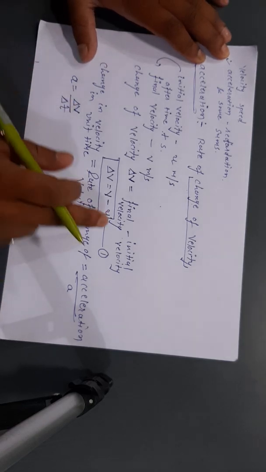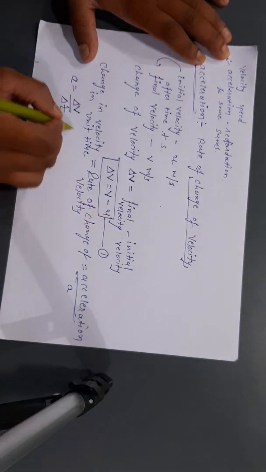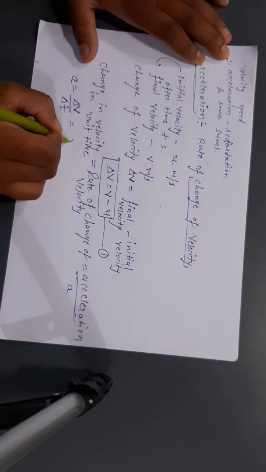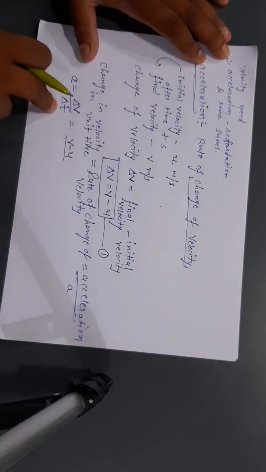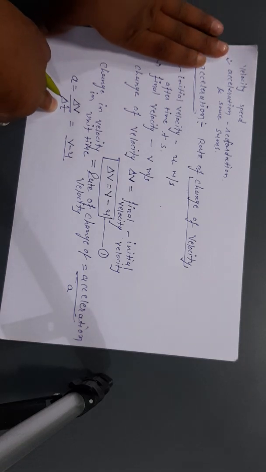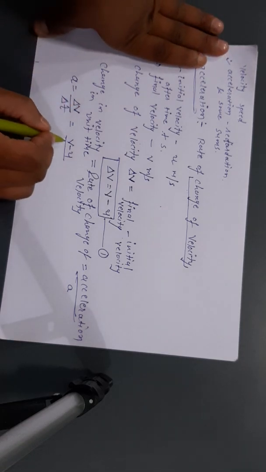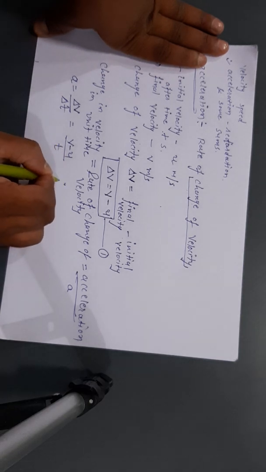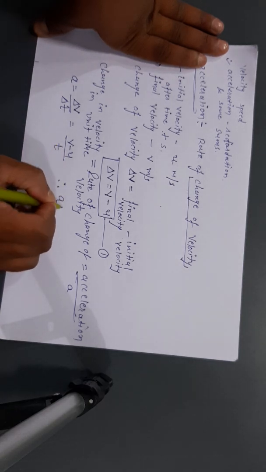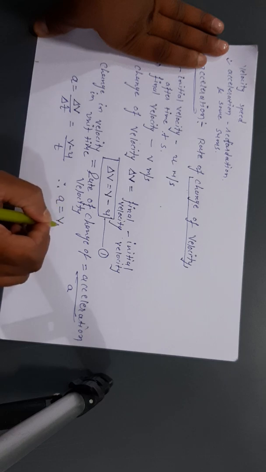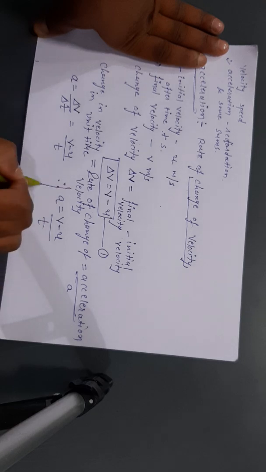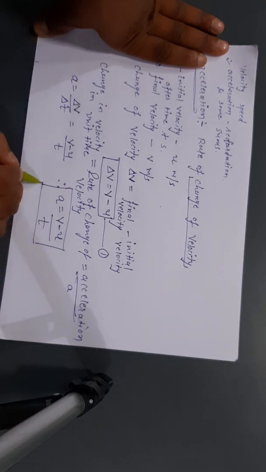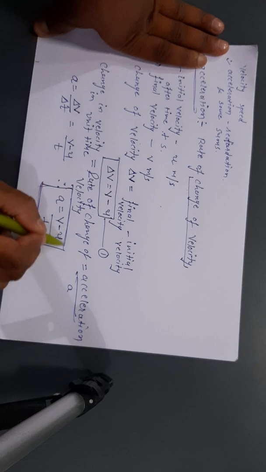Now delta v, from this first equation, what we are getting? We are getting it as v minus u upon the total time. Initially it was at 0 seconds, and after time t it will be t. So v minus u divided by t. That means acceleration is equal to v minus u divided by t. So this will be our formula of acceleration.